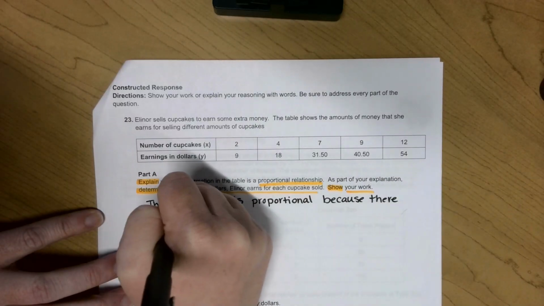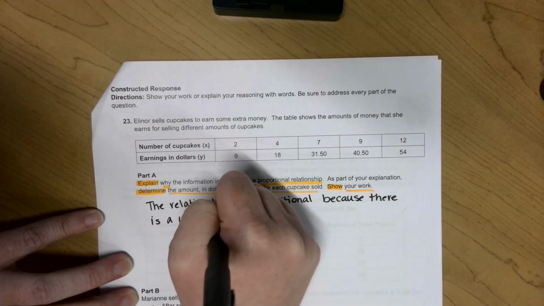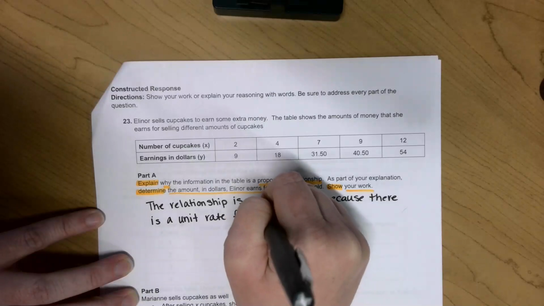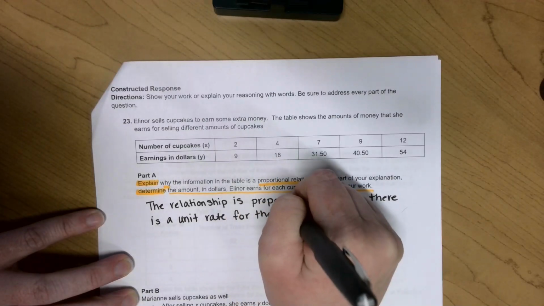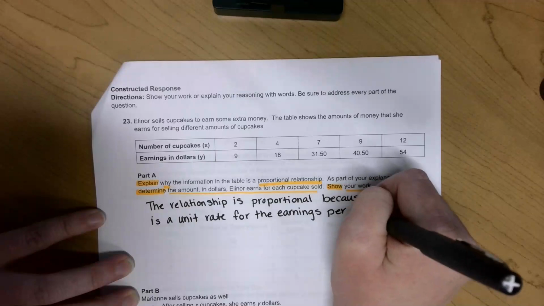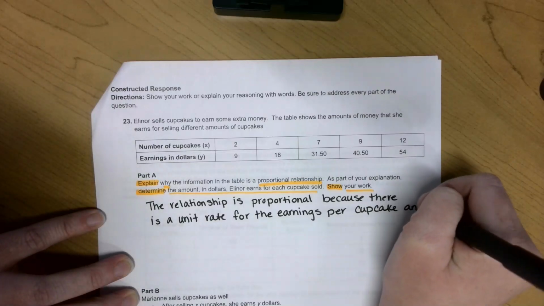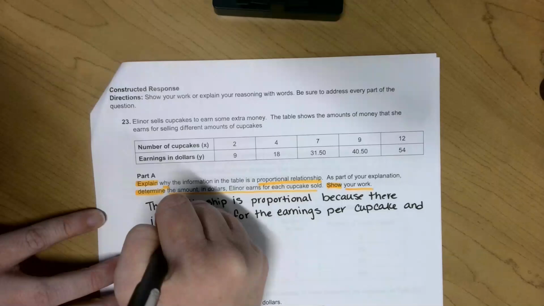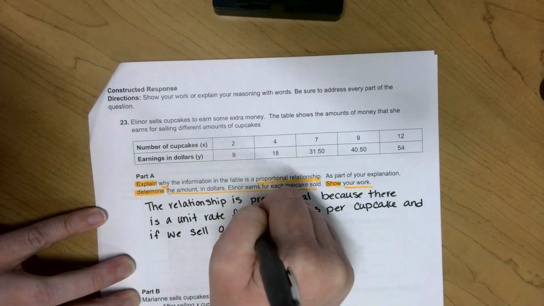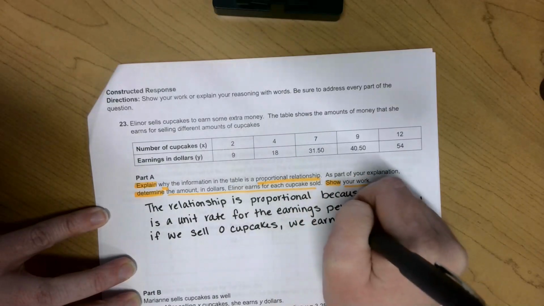Because there is a unit rate for the earnings per cupcake. And if we sell 0 cupcakes, we earn $0.